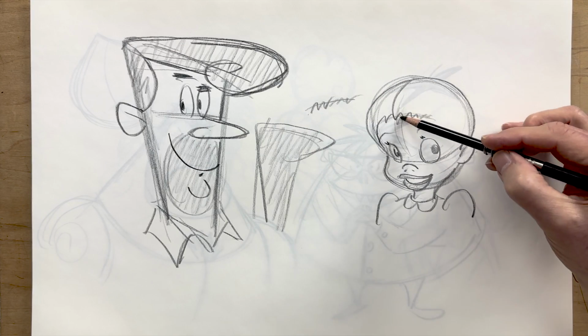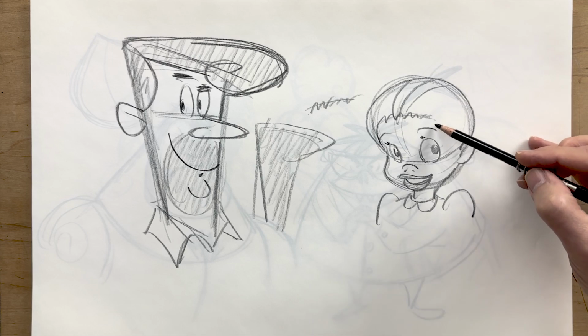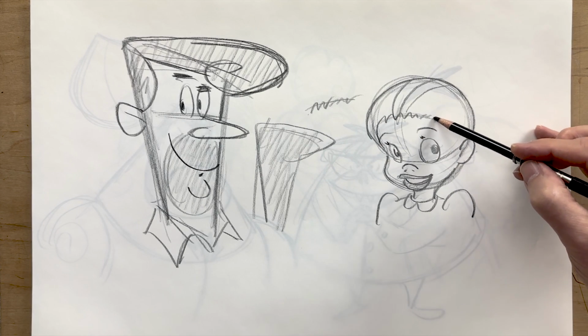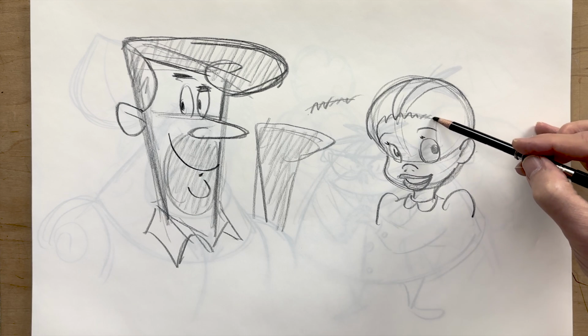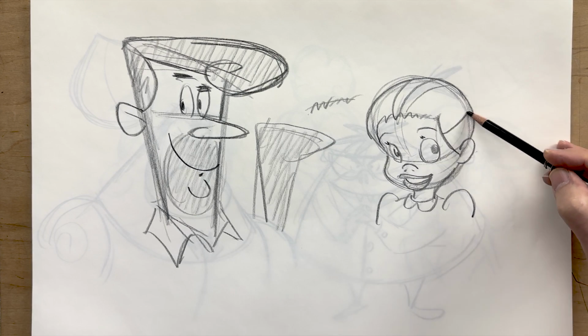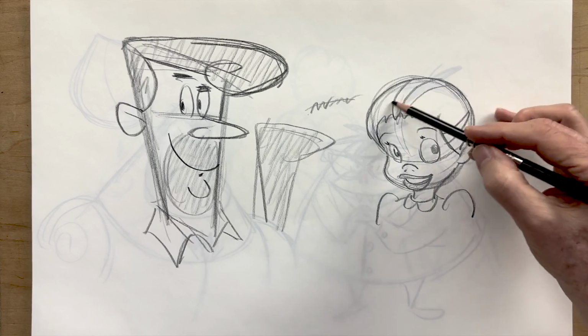And from there, we can pull a couple of lines back to define the direction that the hair is being pulled. And from right to the edge of the eye, I would bring the hairline down. And from there, also a couple of lines going back that's pulled.